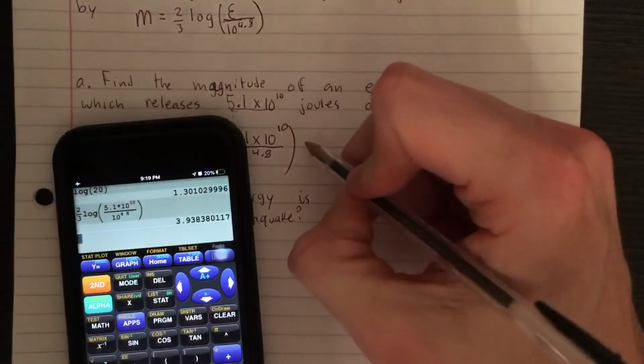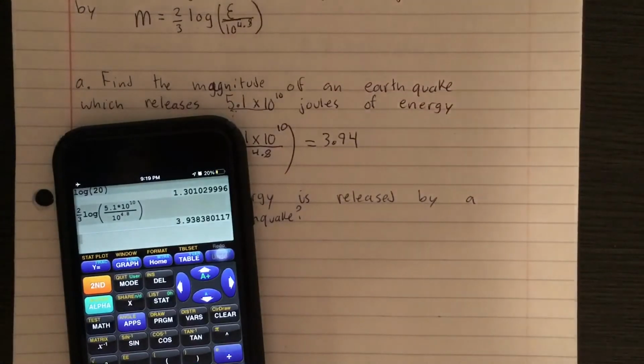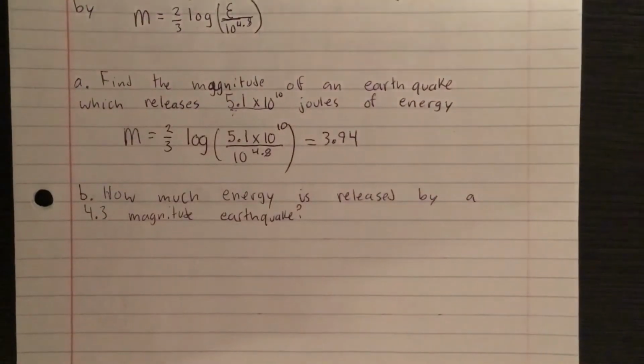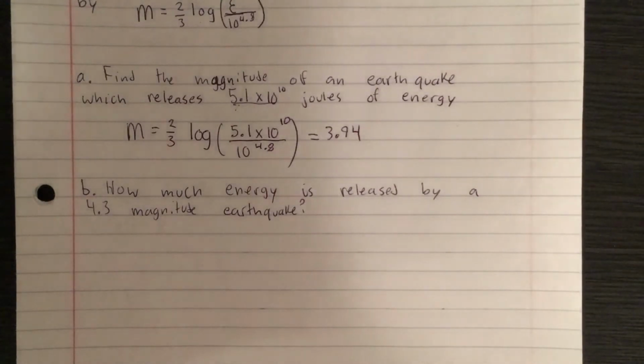I'm sure that they would round that up to a 4. I'm not exactly sure how the magnitudes work, though. I need to get a refresher on that. So we'd say this is a 3.94 magnitude earthquake. 3.94. So a decently sized earthquake.